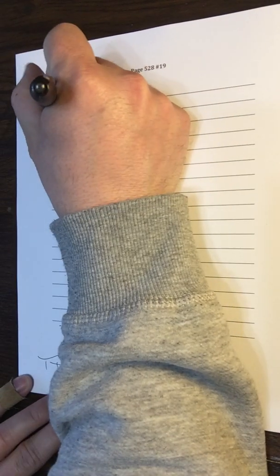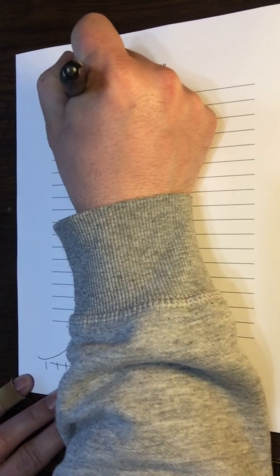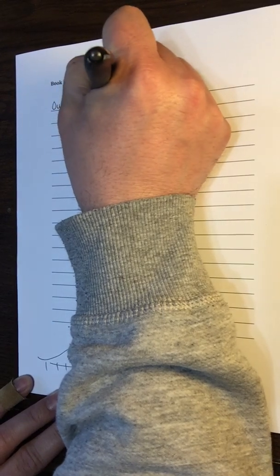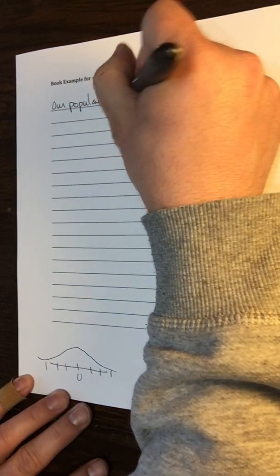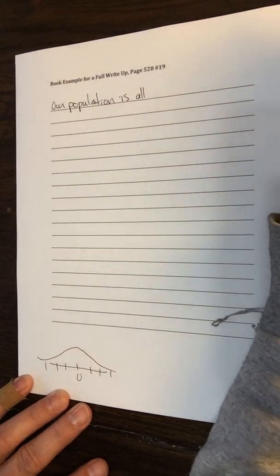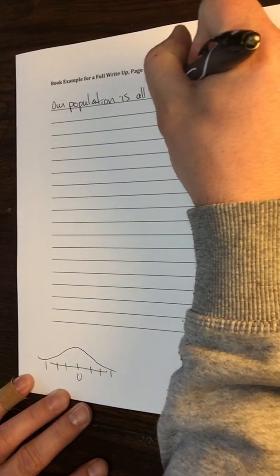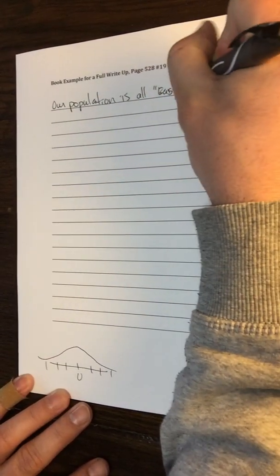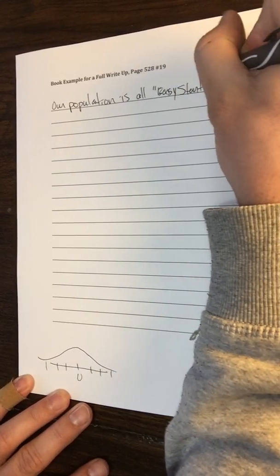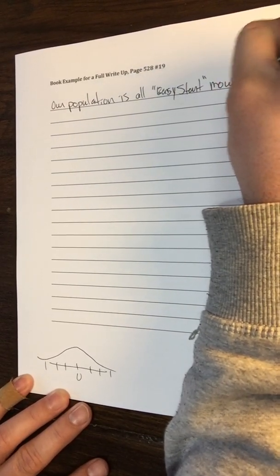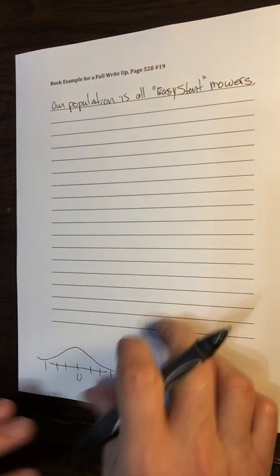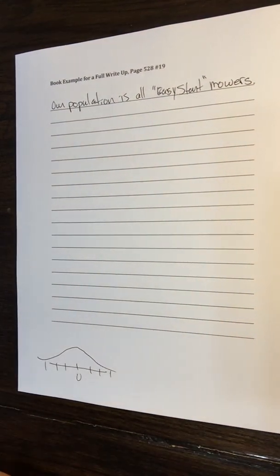Okay, our population is all, not just the 20 that got picked, all easy start mowers. That's all I got to do. I just got to take the sample and think about where the sample came from and write that as my population.